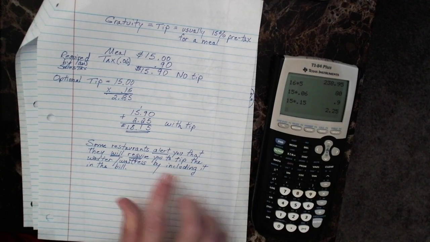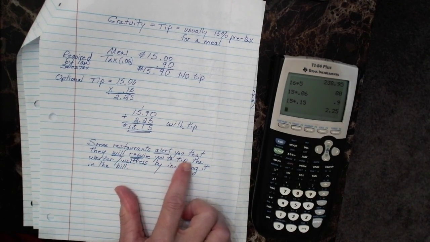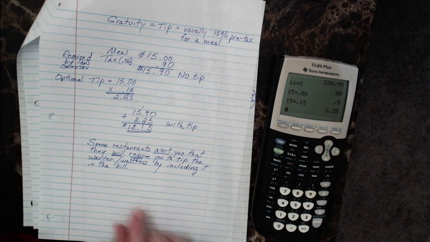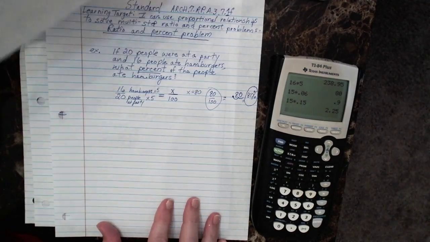Some restaurants alert you that they will require you to tip the waiter or waitress by including it in the bill. And that completes this lesson.